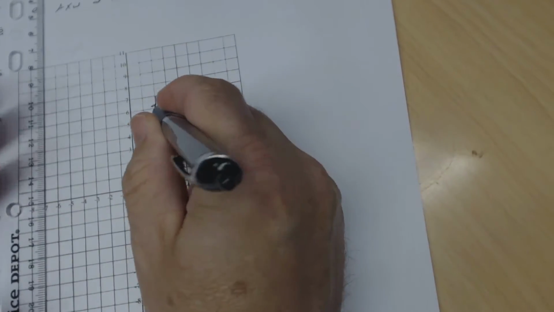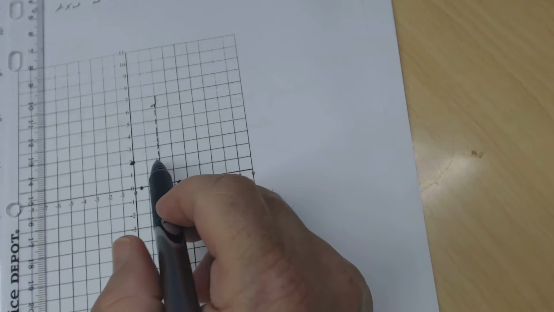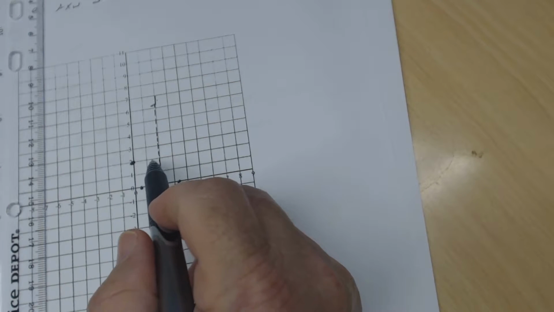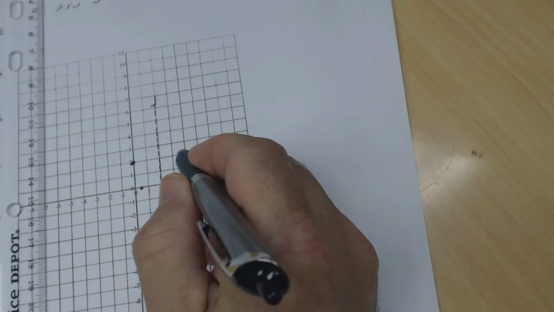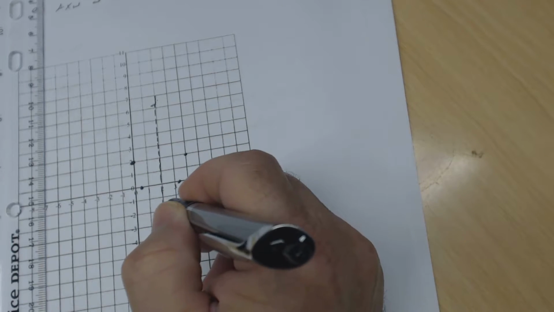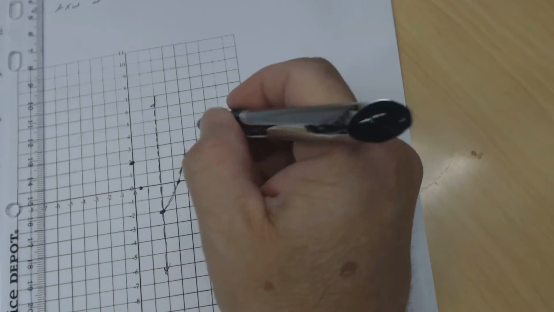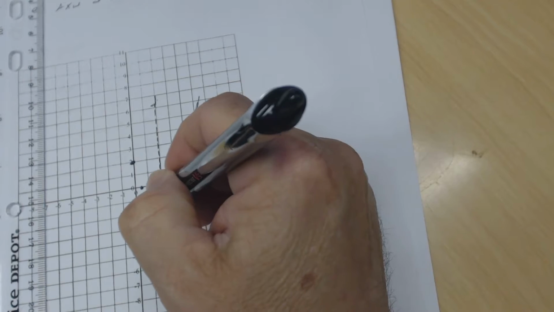Right, draw your arrow. And then let's just do this additional point right here. So this is 2 units. This has to be 2 units. So there's the other point. And then you just draw your graph. It's kind of like this. Okay?